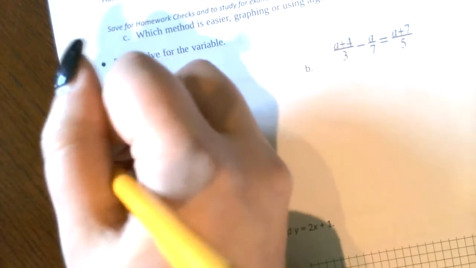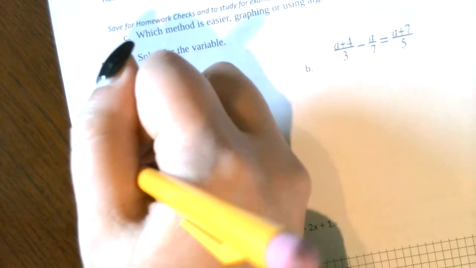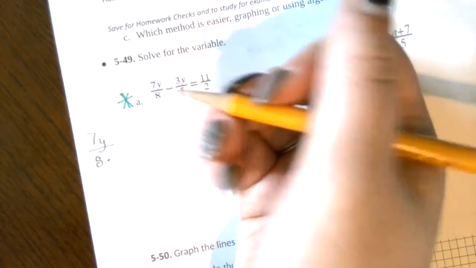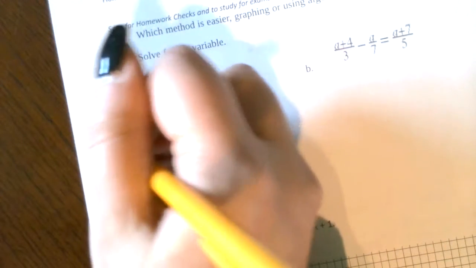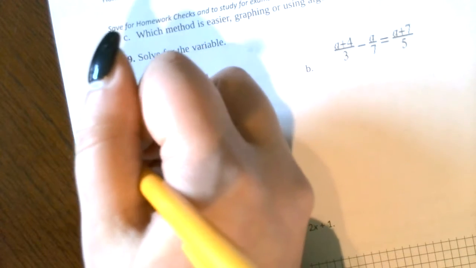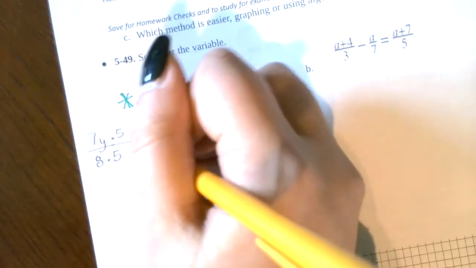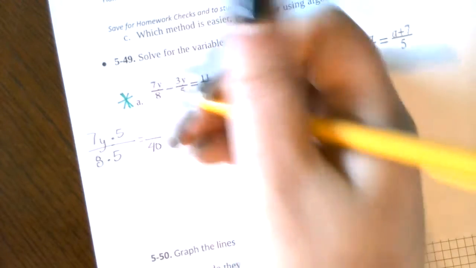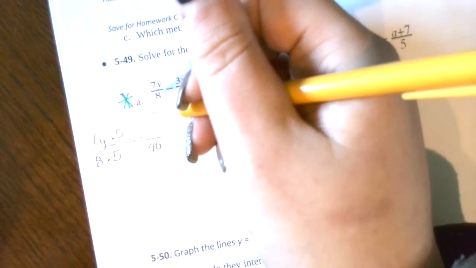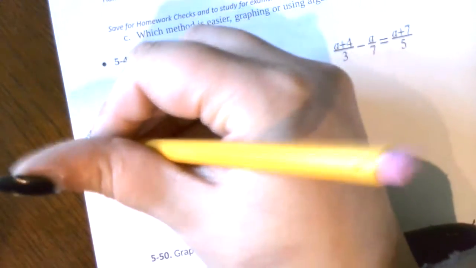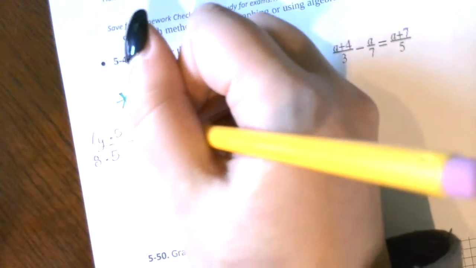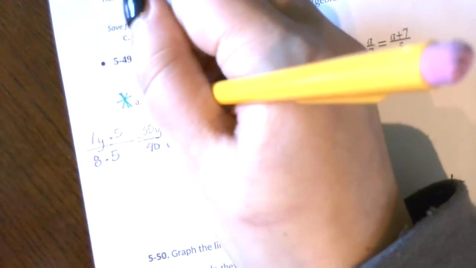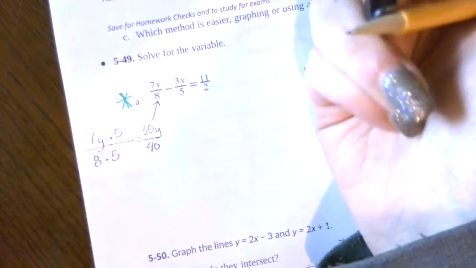So we had 7y over 8. Now what times 8 will get me to 40? 5 will. So I have to multiply both the top and the bottom by 5. So we know that this should equal 40 on the bottom. So then when we multiply our top, 5 times 7 is 35y.